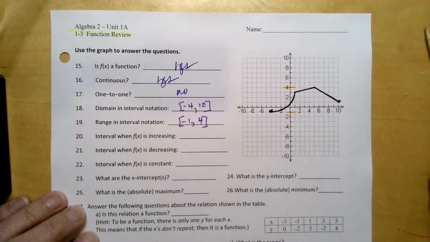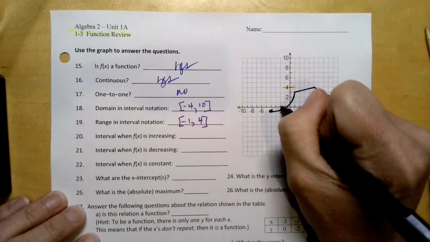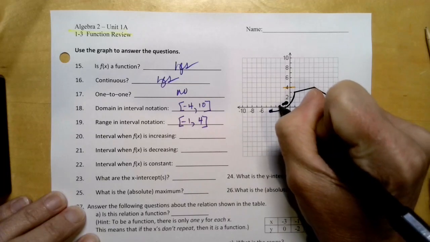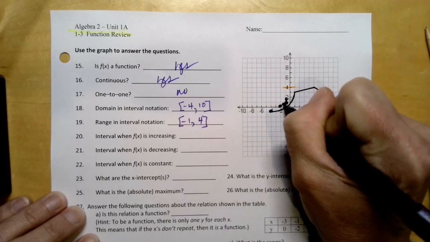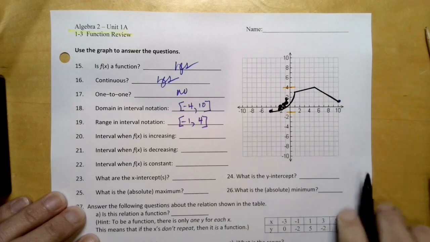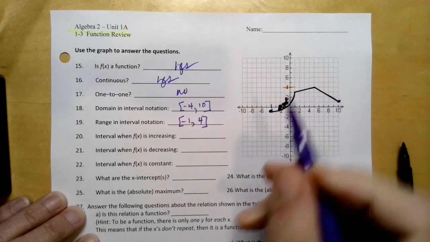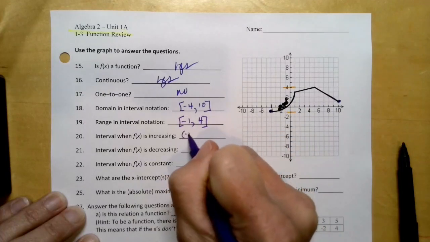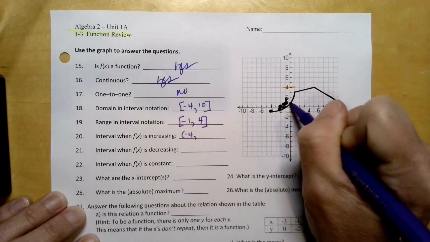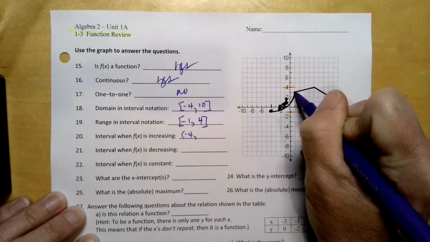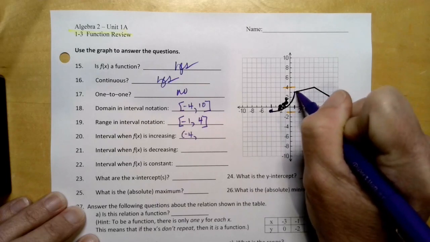All right, here's our ant. Where is it increasing? Our ant is climbing up from this value of -4 all the way up to this value of -1 or of +1, but guess what?